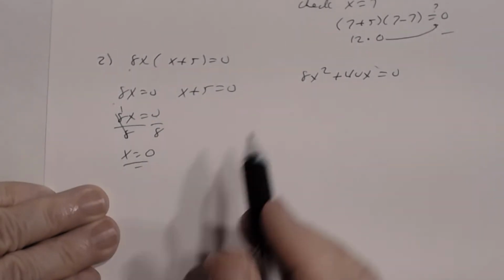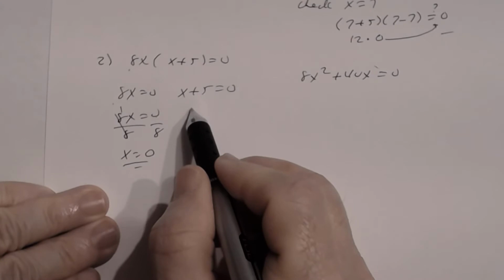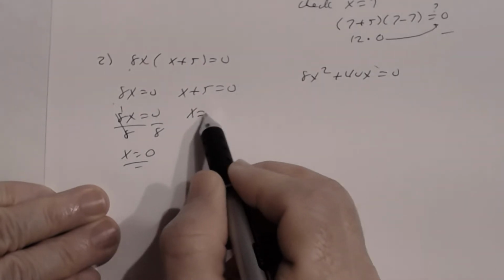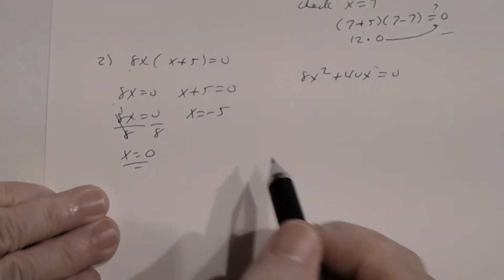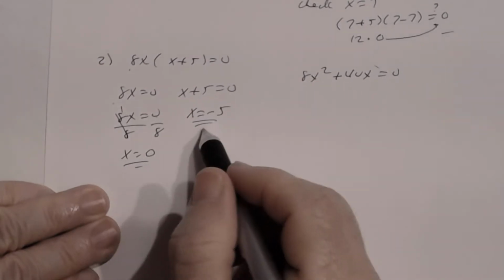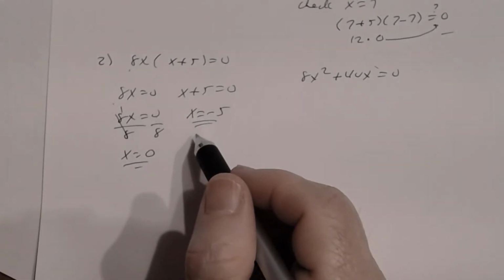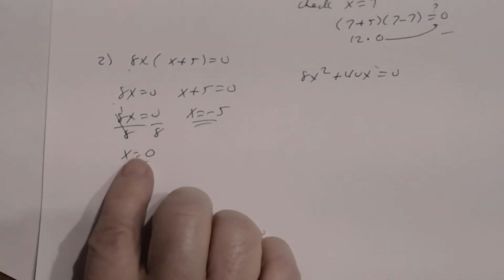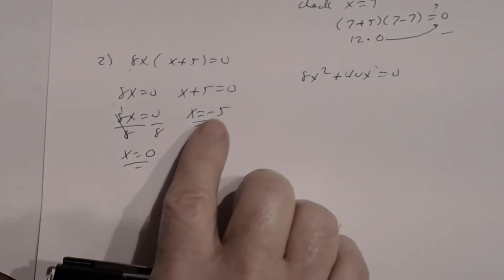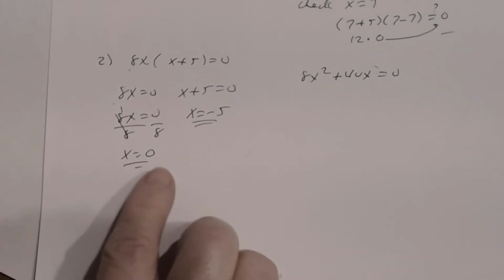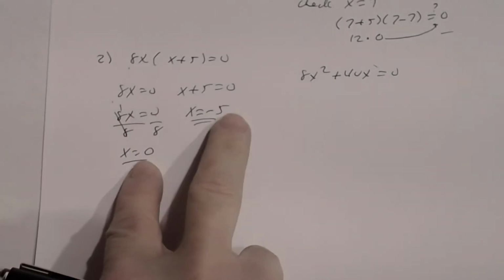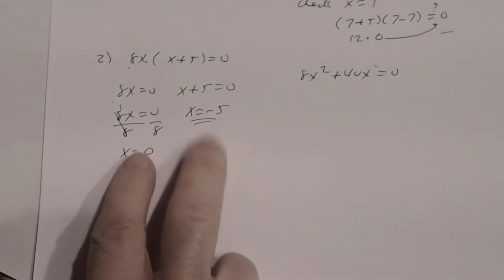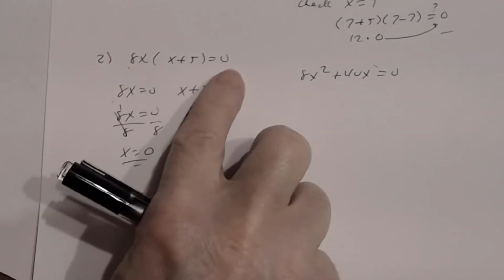All right, let's look at the next one. So if x plus 5 equals 0, then what does x equal? Well, it must equal -5. So there's your other solution. So those are your 2 solutions. And if you check it, watch what happens. Notice that when I set each of those equal to 0, then when I substitute in, that solution will make that factor 0, because that's the only way we can get a factor of 0.